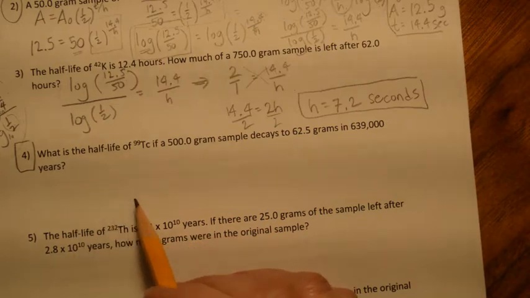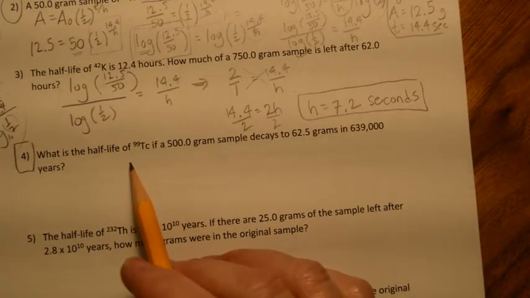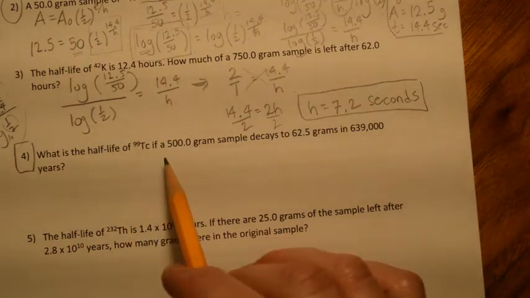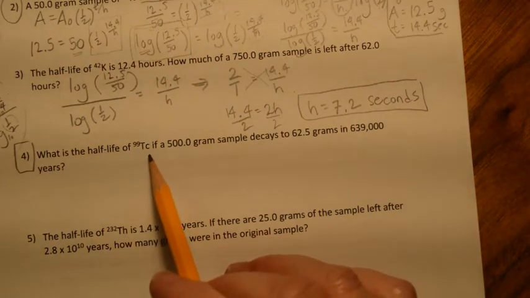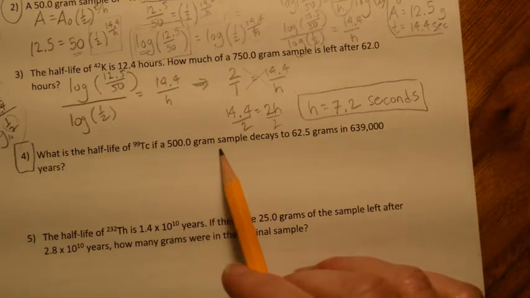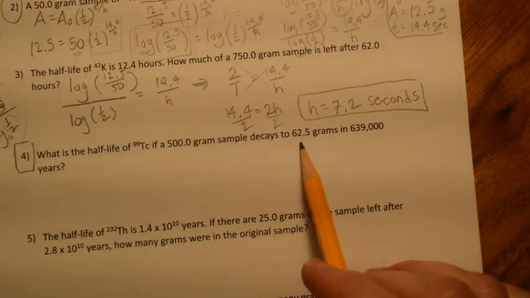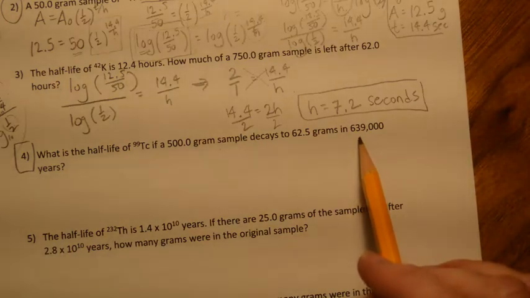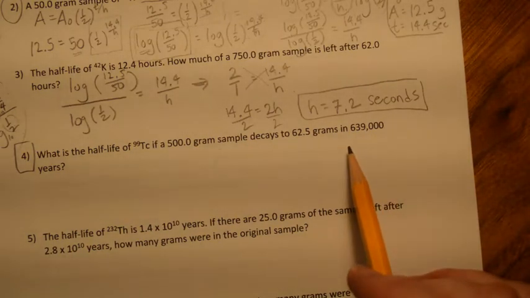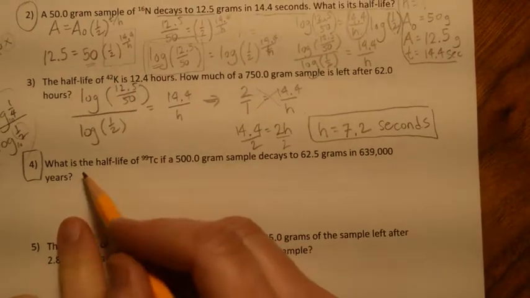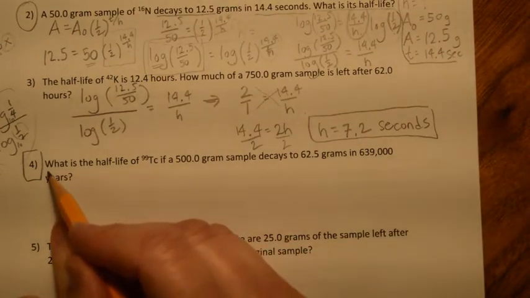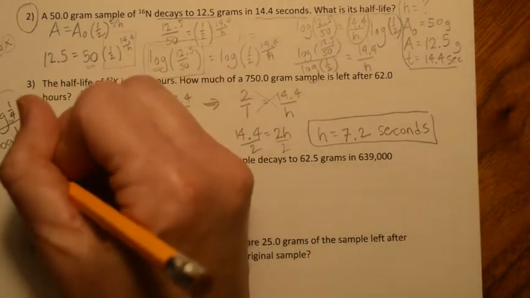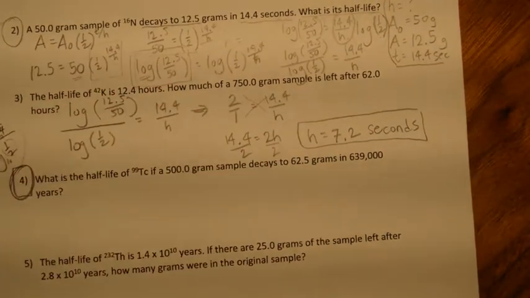All right, then let's go and take a look at number 4, and let's read through it. What is the half-life of, I'm embarrassed to say, I don't know how to read that. TC of 99, I don't know. Sorry, I'm not a chemist. If a 500-gram sample decays to 62.5 grams in 639,000 years. So as we go through, it's asking now, what is the half-life? Darn it, this was the same type. Okay, I'm going to change my mind. This is the same type. Let's look for another one that's different.